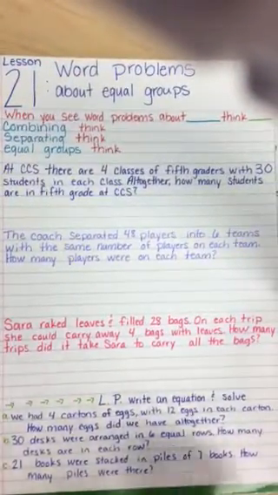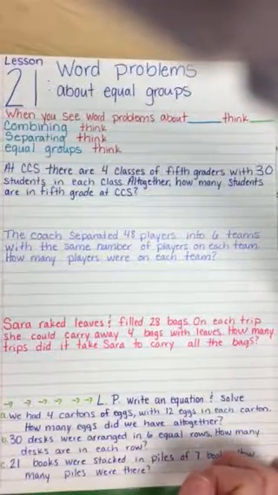1, 2. Check 1, 2. Good, you can see all the words.